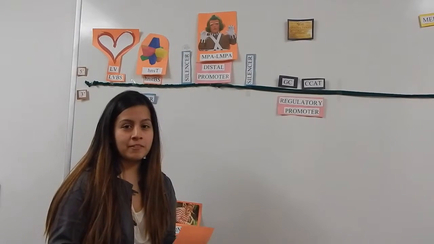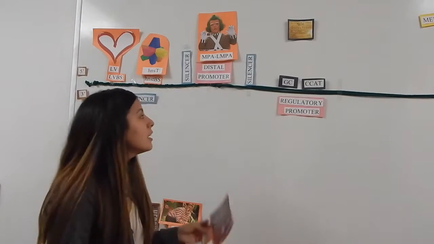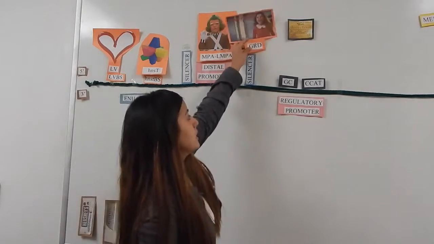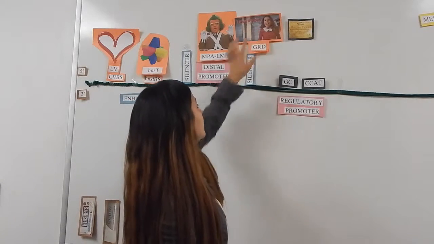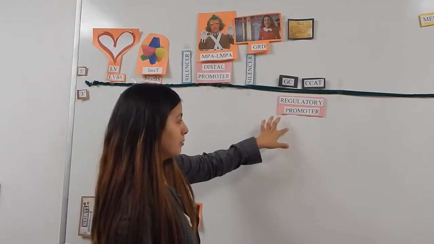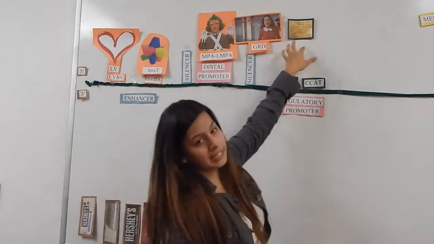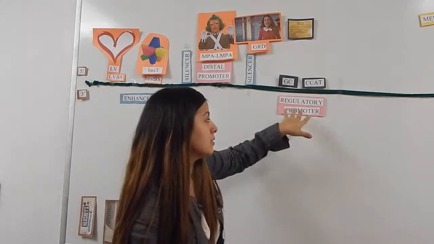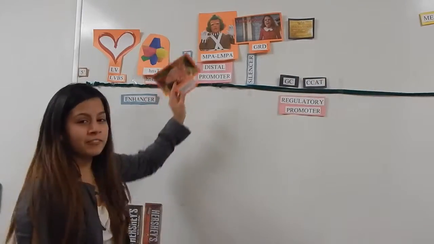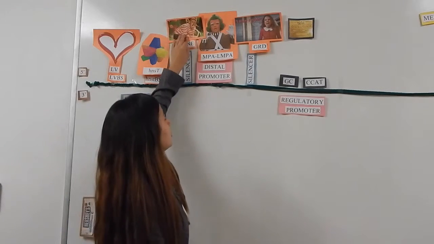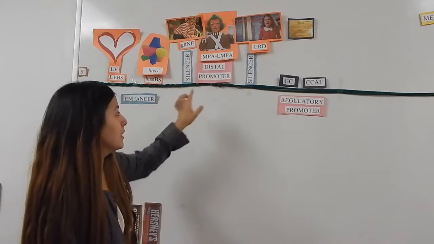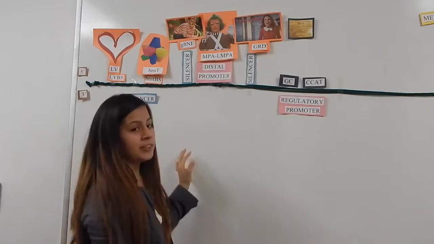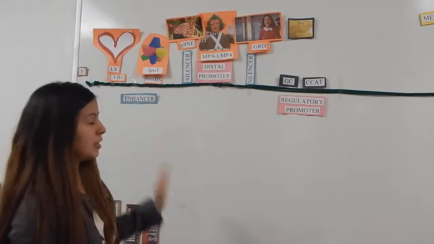For repression of transcription of the Wonka gene, if greed is bound to the silencer, then the distal promoter cannot communicate with the regulatory promoter, and the golden ticket cannot bind to this regulatory promoter. The binding of gluttony to the silencer will prevent Oompa Loompa from binding to the distal promoter, and then the distal promoter and the enhancer cannot communicate, and transcription of the Wonka gene will not happen.